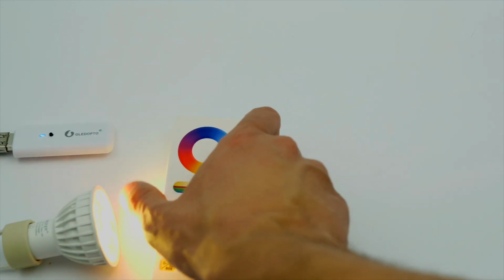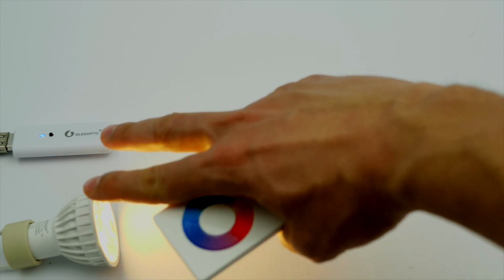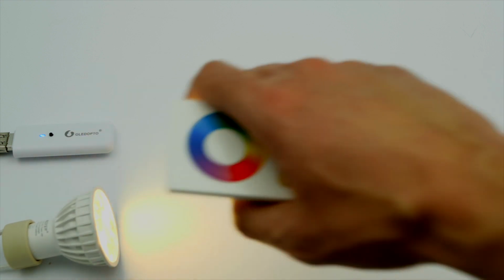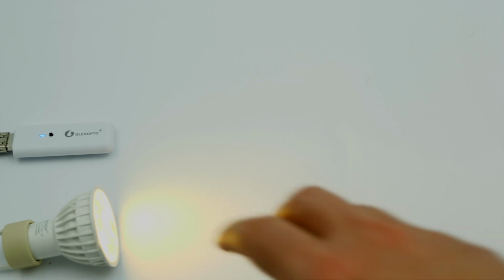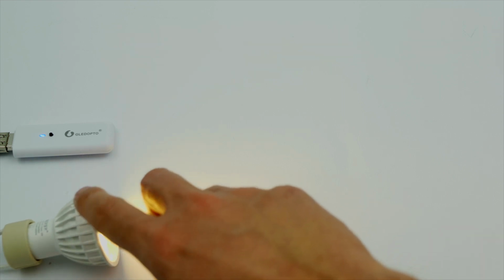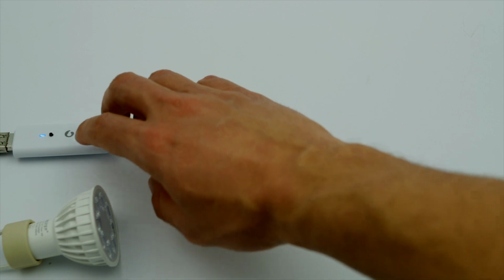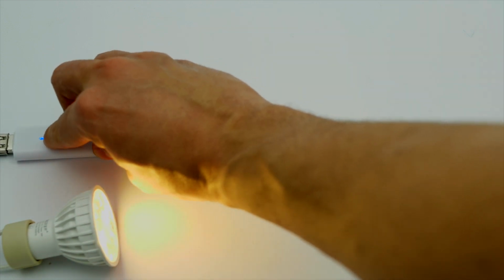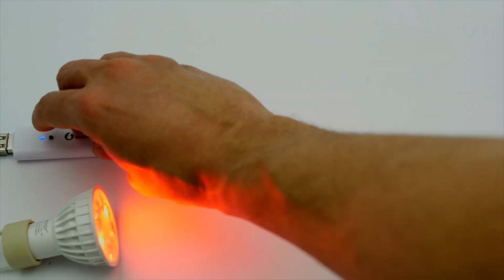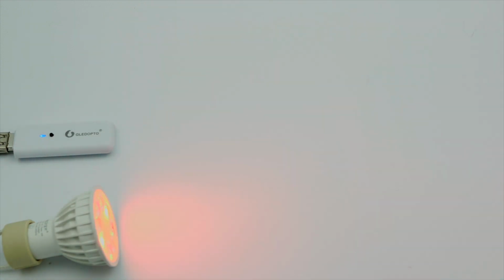So next up is I'm going to show you how to disconnect the lamp from the bridge. And this is also pretty easy. All we got to do is switch off the light and switch it on again. Afterwards, 1, 2, 3, 4, 5, 6 times it's blinking in red. So this is the sign that it worked fine.